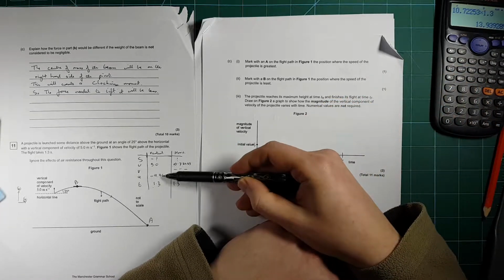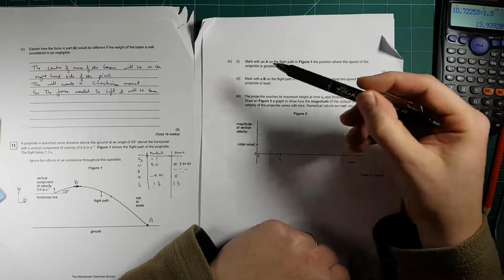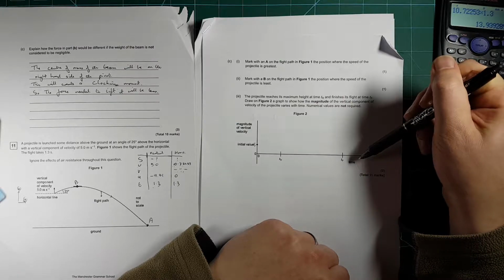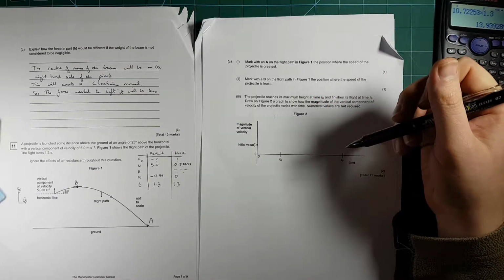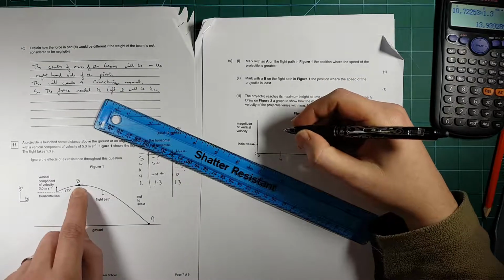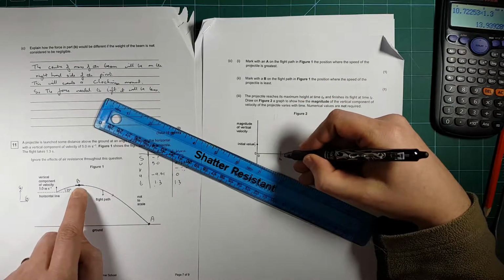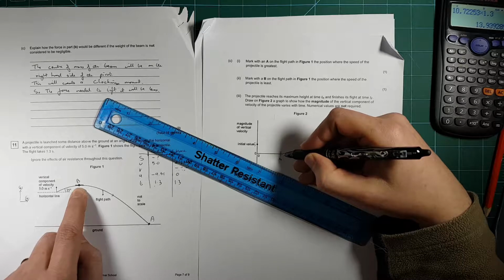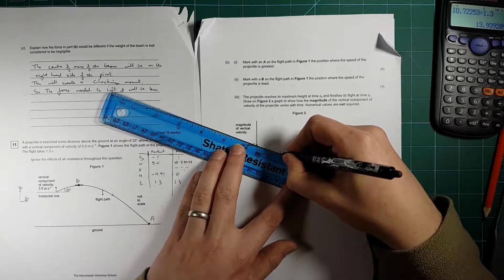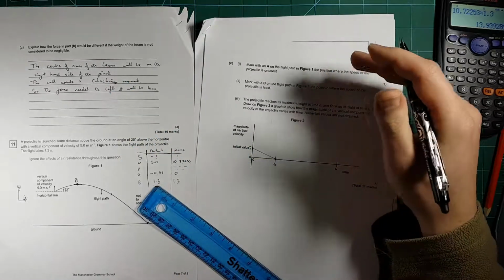But in the vertical direction, we have constant acceleration. This is a velocity time graph. The gradient of this graph is the acceleration, so the gradient has to be constant. And at the top here, the vertical component of the velocity will be 0. So it's got to go to that point there, a nice straight line going there.